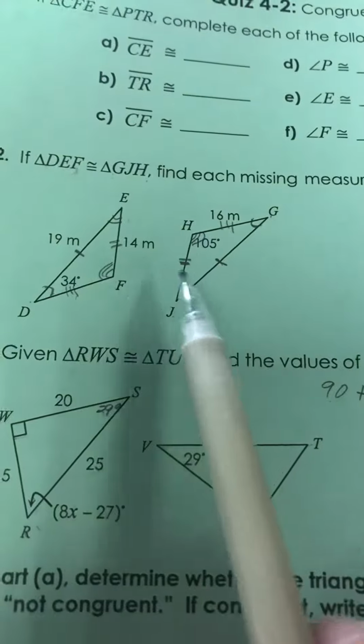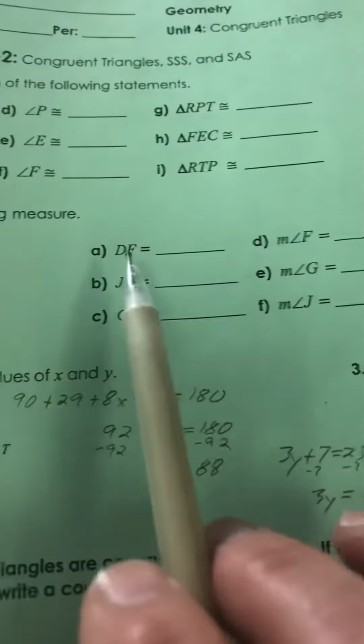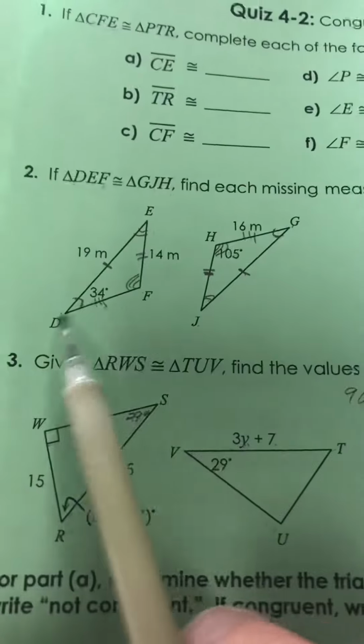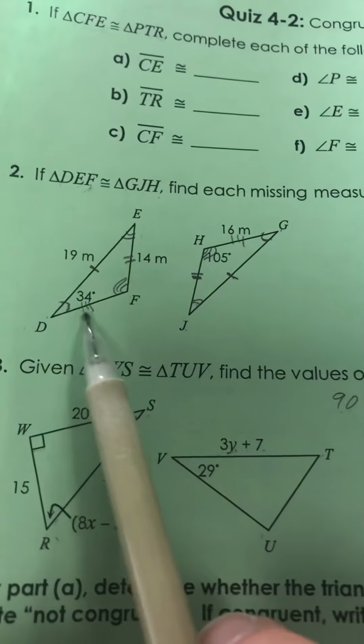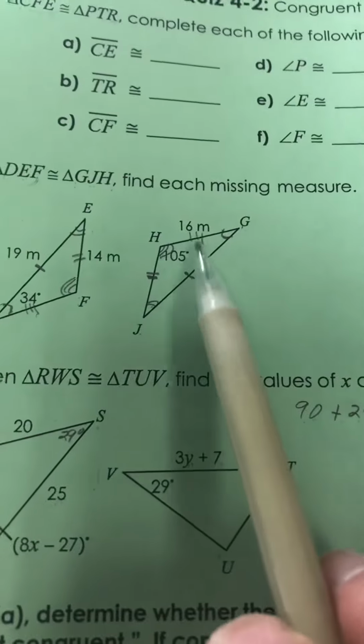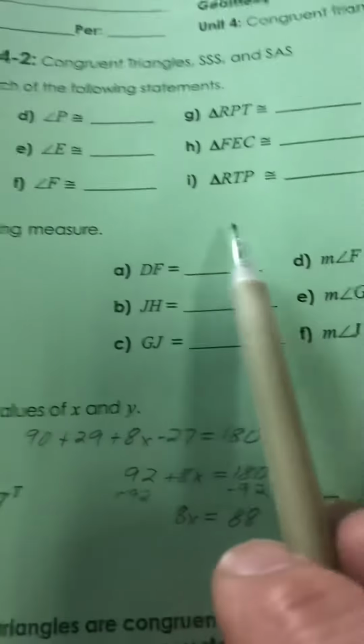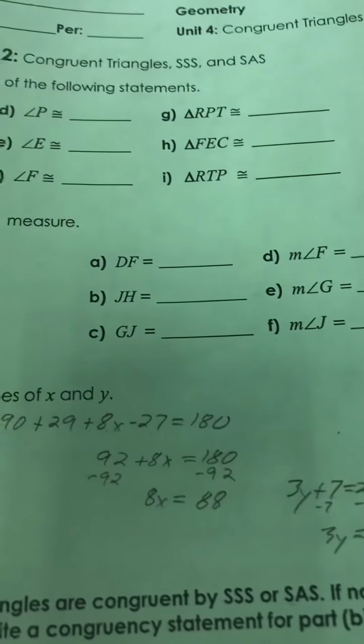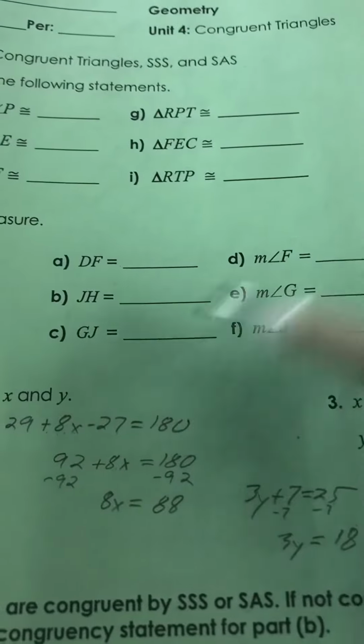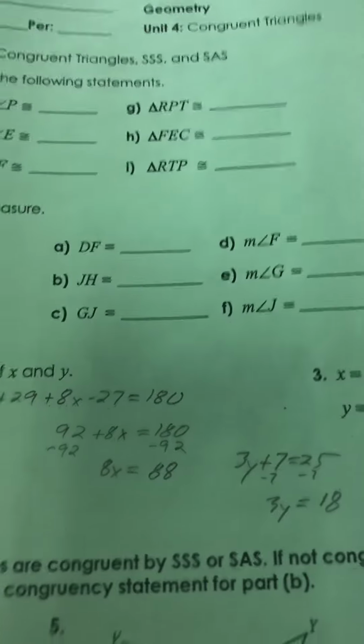And now that you have everything marked, you can go through and say, okay, so DF, remember 3 little hash marks is going to be the same as HG. So HG is 16. So you should be putting 16 here, so there's a freebie for you. Do the same thing for the other segments and the other angles.